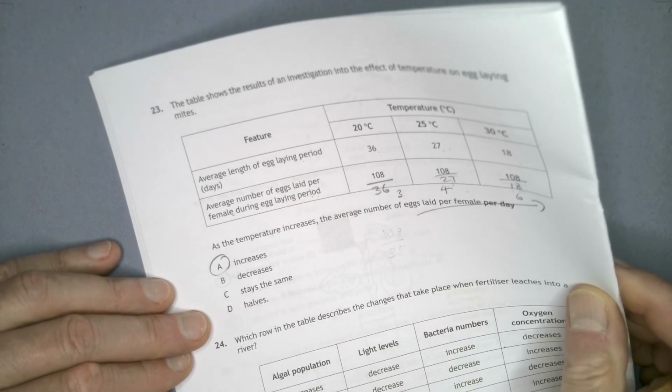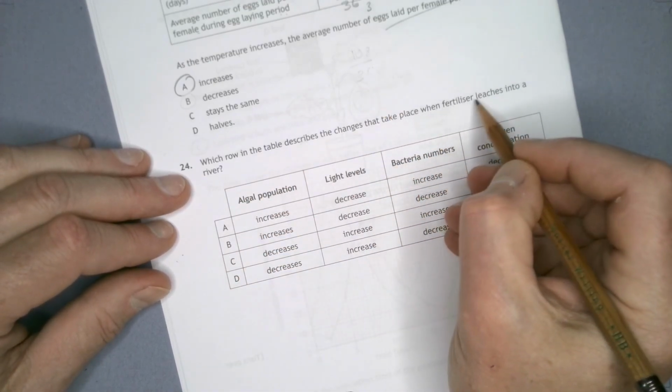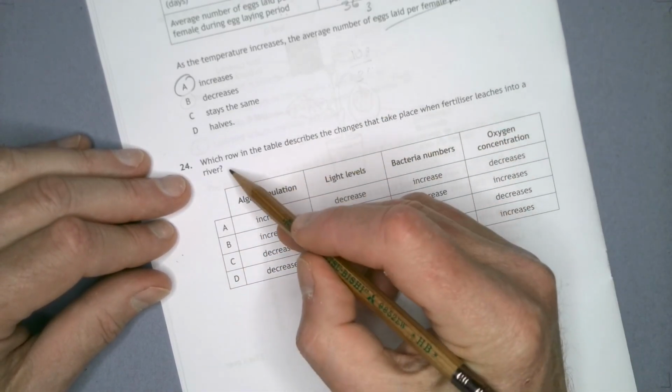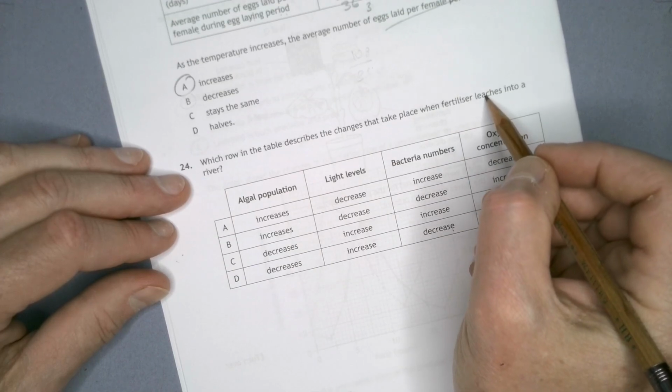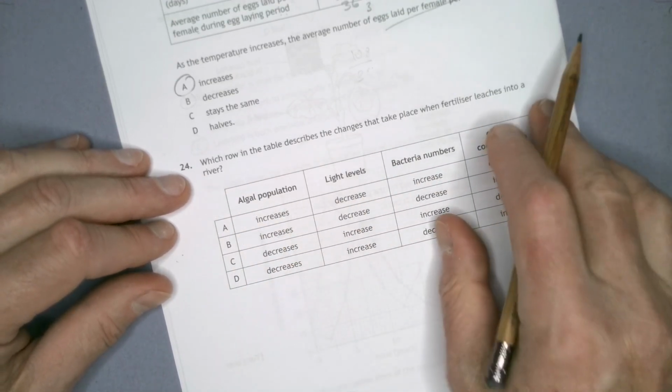Okay? Good. Question 24. 2 to go. Which row in the table describes the changes that take place when fertilizer leaches into a river? Okay. So they've given us quite a lot to go on here.